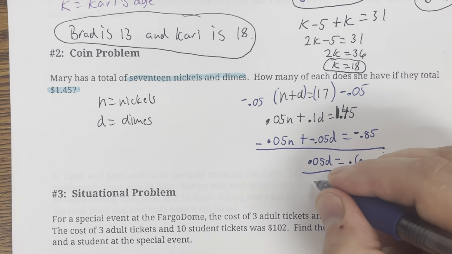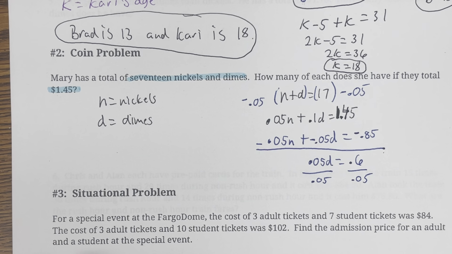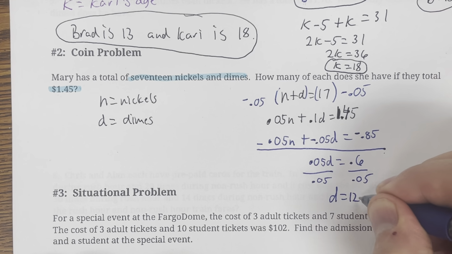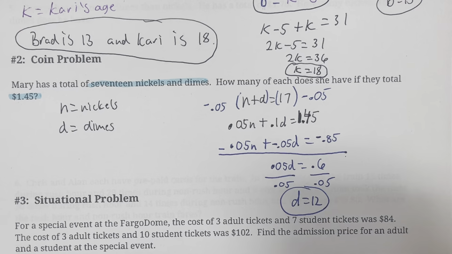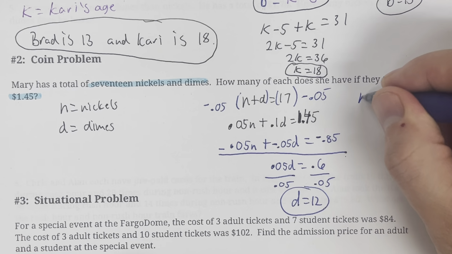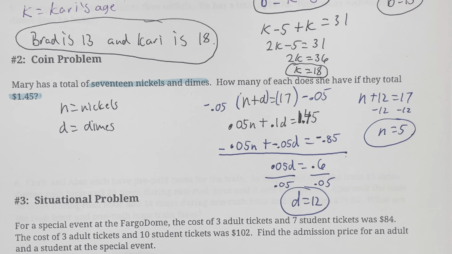Now we divide by 0.05. So we're dealing with some decimals here. I get 12. So we have 12 dimes. Now we have to solve for our nickels. We'll plug that into the top equation. N plus 12 equals 17. Subtract our 12. And we have a total of 5 nickels.